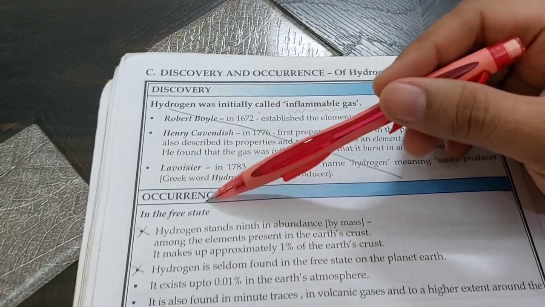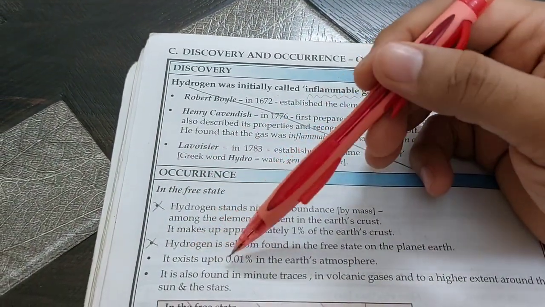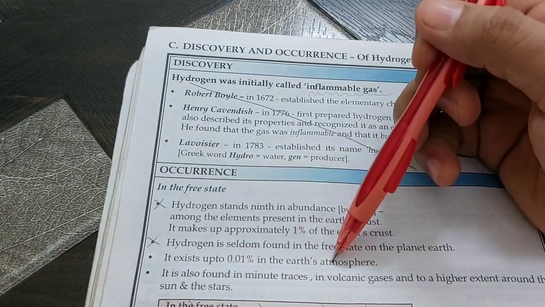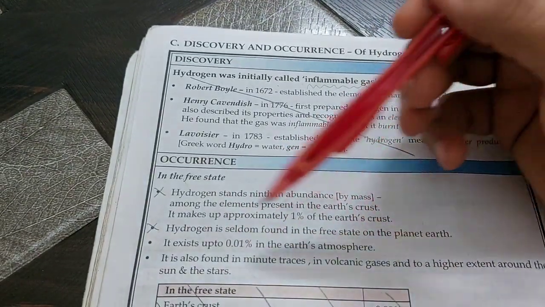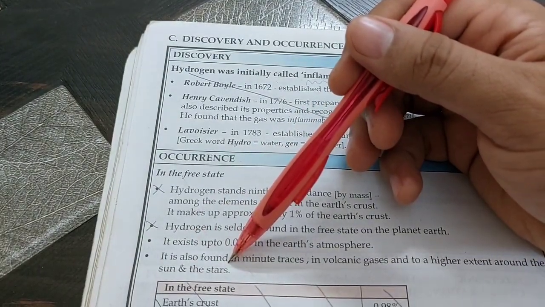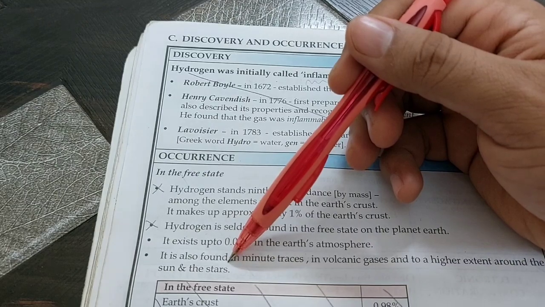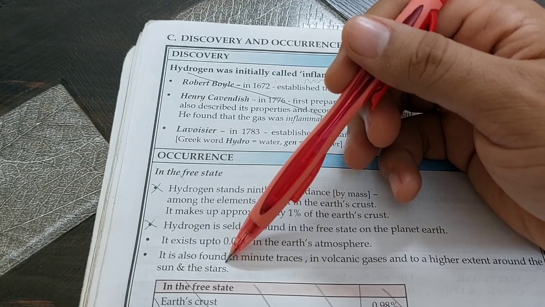Occurrence in the free state. First 2 bullets are cancelled. It exists up to 0.01% in the Earth's atmosphere. That's it. It is also found in minute traces in volcanic gases and to a high extent around the sun and the stars. Yes. Most of the universe that we know is made up of hydrogen and helium. In fact, 75% of the known universe, that is the stars especially, are made up of hydrogen and helium.